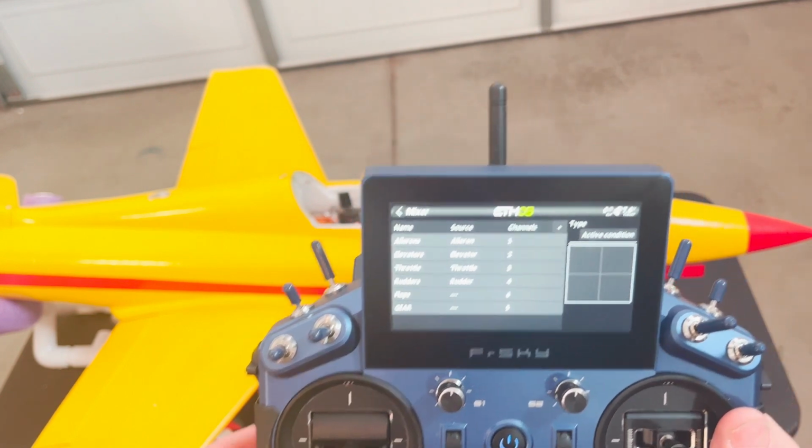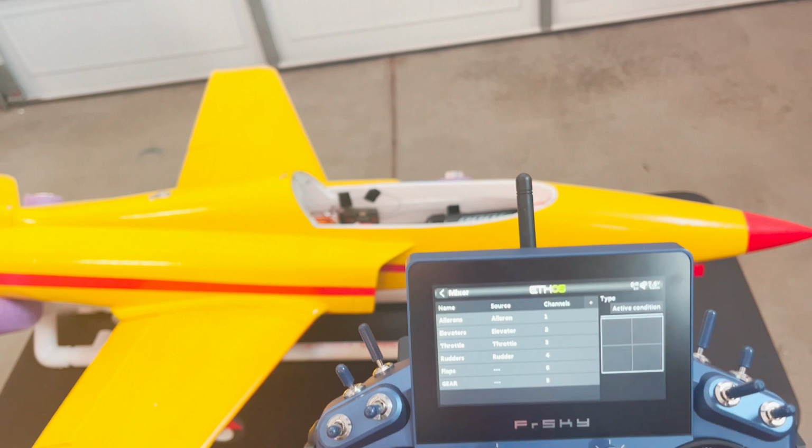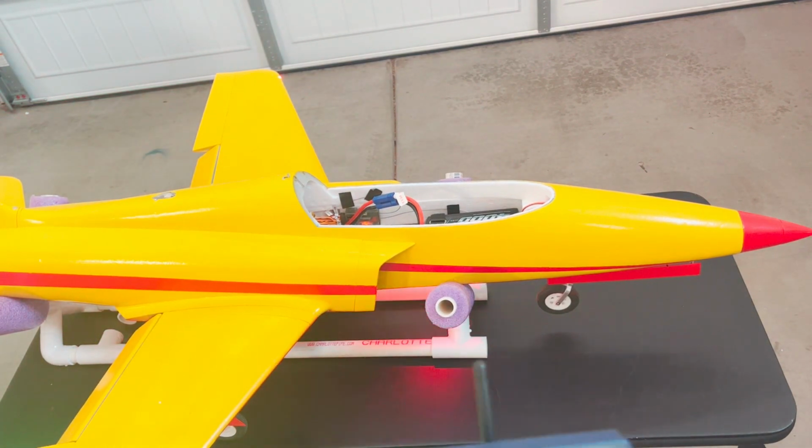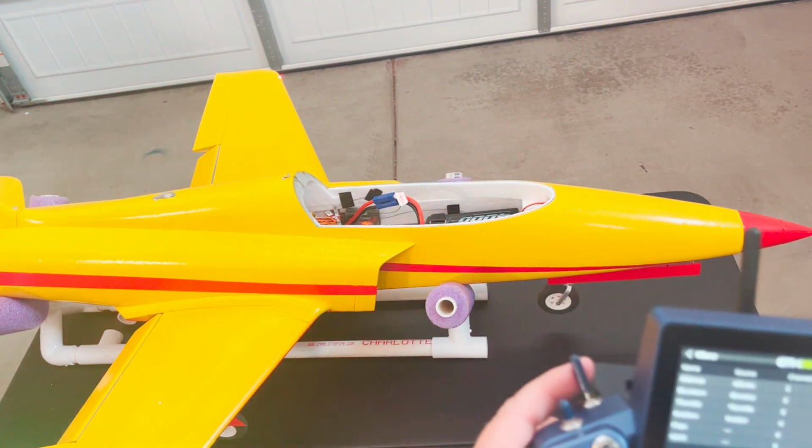So the first thing I want to do is plug in the airplane and get it powered up so it's doing what the transmitter says to do. So let's come under here. We're going to get it turned on. Okay, our airplane's ready to go.